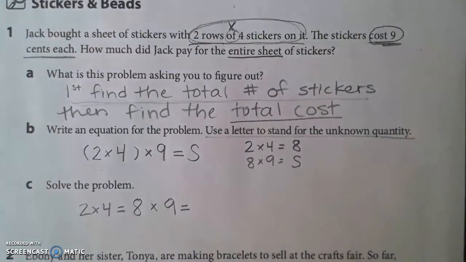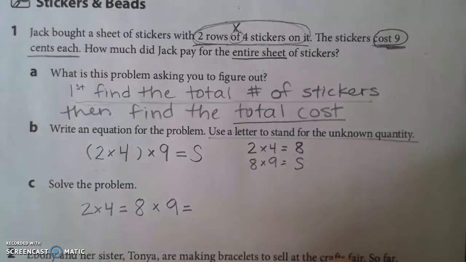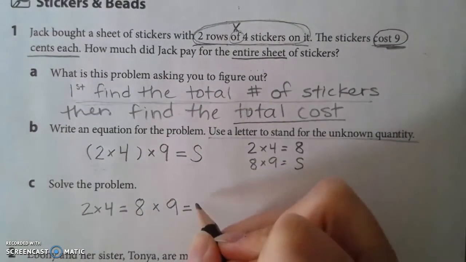Now our 9s facts, that might be a little iffy, okay? You can think of it as 9 times 9 if you know your doubles fact. You can think of it as 9 times 4 and then double that. Or if you already know your 8 times 9, well, 8 times 9 is 72.